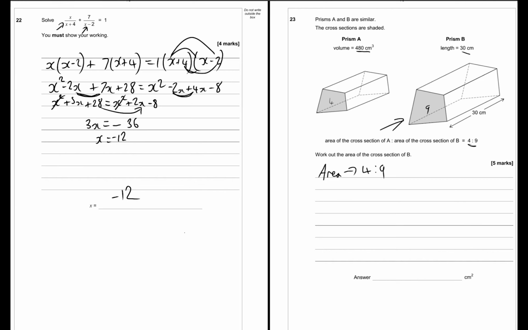Now if we use the area being 4 to 9, we know the lengths will have a similar ratio. But because areas are 2 dimensions and lengths are 1 dimension, we need to take the square root. So we're going to take the square root of 4 and the square root of 9, which is going to give us 2 to 3.